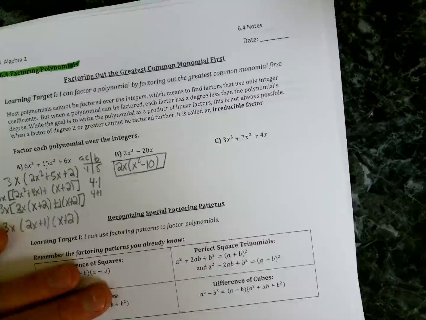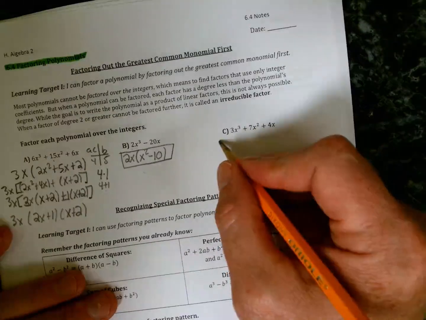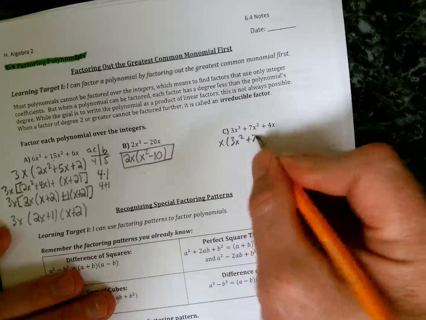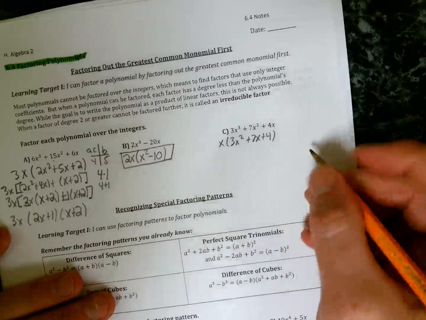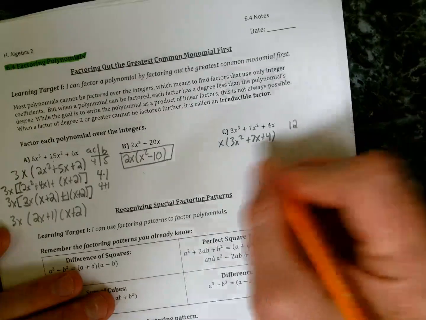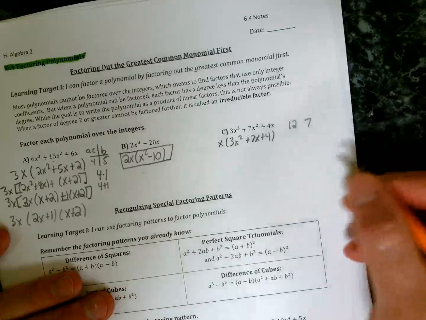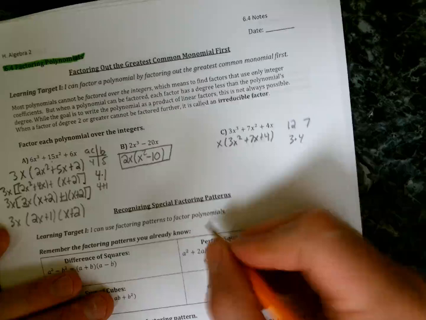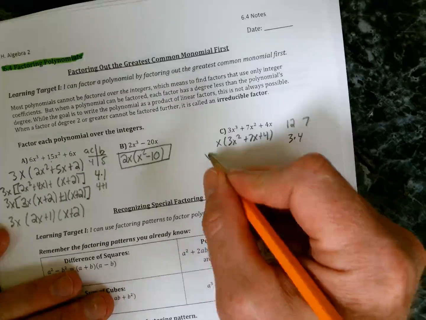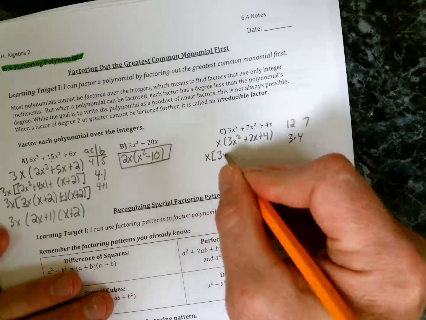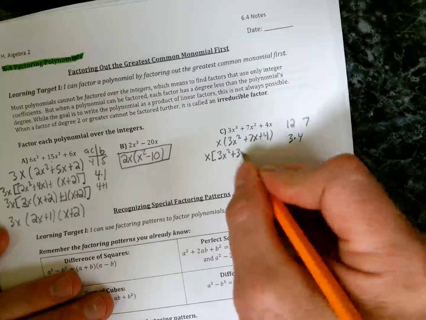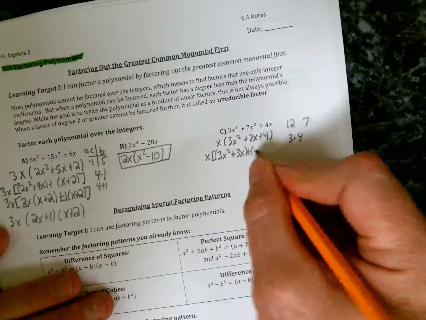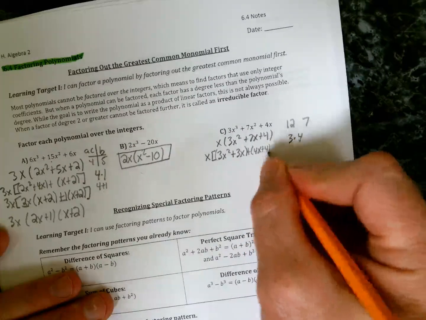So this guy right here, once again, I got a GCF. Looks like x comes out of there. And that gives me 3x squared plus 7x plus 4. If I'm thinking about it, AC is 12, right? 3 times 4 is 12, and adds up to 7, which looks to be 3 and 4, right? 3 times 4 is 12, and 3 plus 4 is 7. So I'm going to split my middle term. Let's go ahead and put a bracket in there. We'll say 3x squared, and that 7x becomes 3x, let's put that in parentheses, and 4x, we'll put that in parentheses.